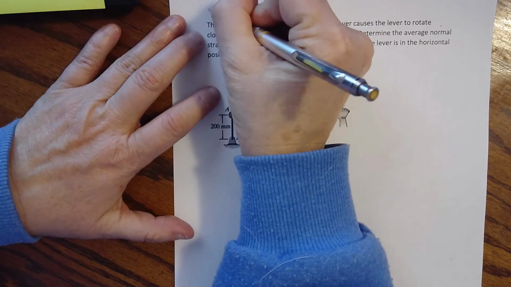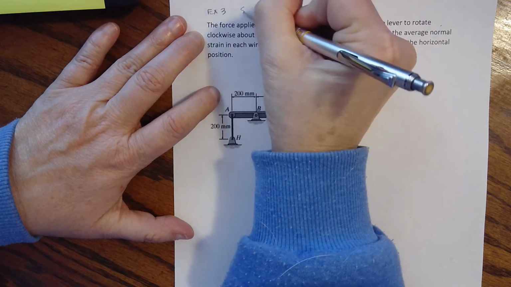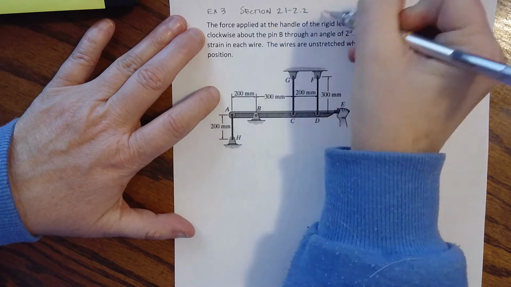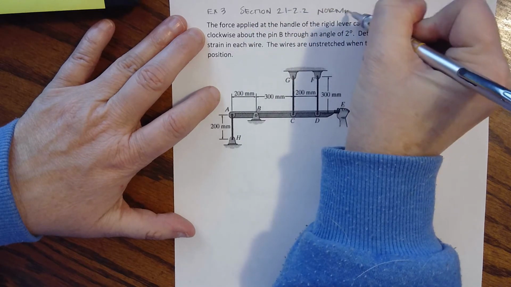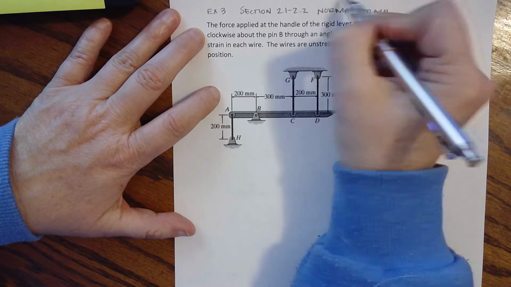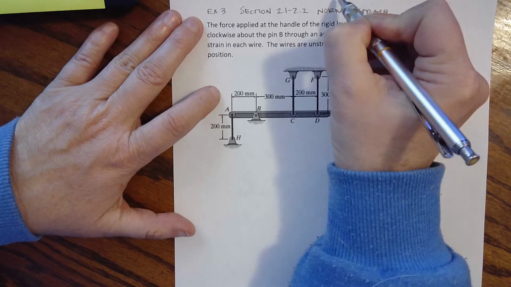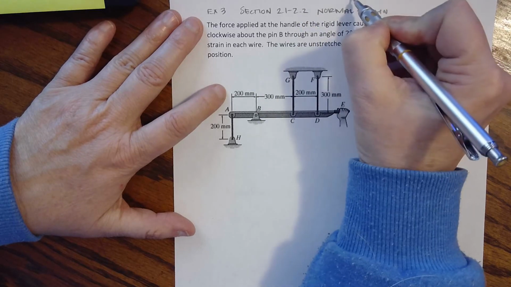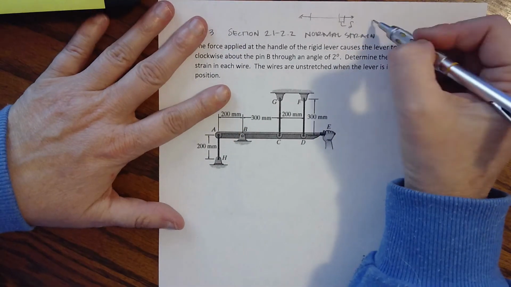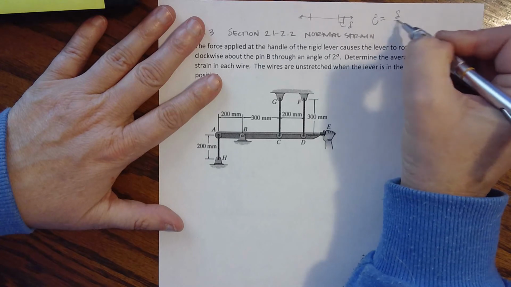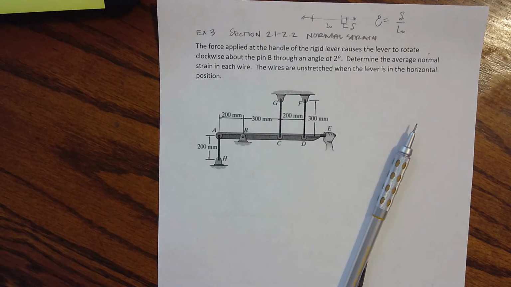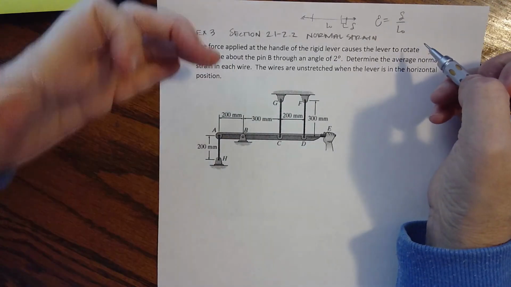And we're back. So this is example 3, and we are still in sections 2.1 to 2.2, and we are looking at normal strain. Remember, normal means perpendicular, so we're applying that load and we are increasing in length. Normal strain is change in length over original length. It's positive if we're in tension, getting longer, and negative if we are getting shorter.